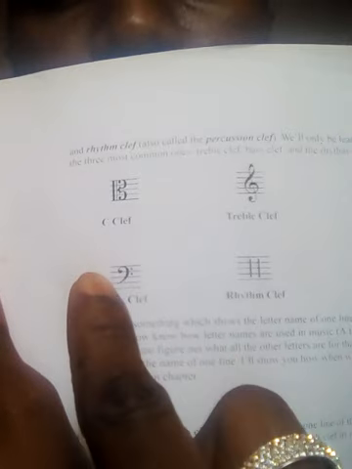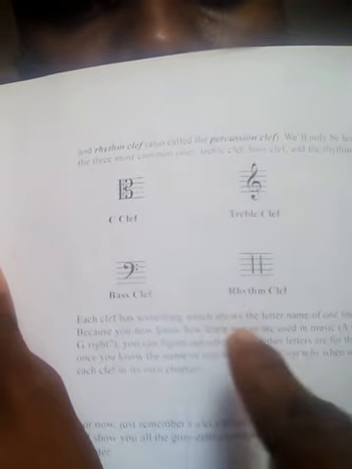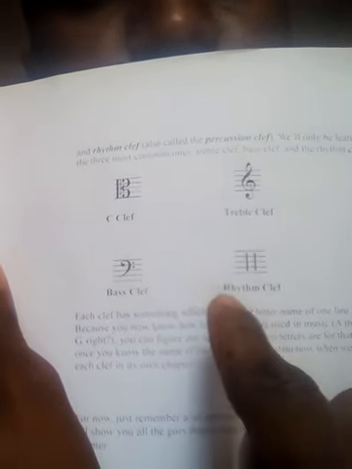And we have 4 types of clef. So these are what the clefs look like. We have the C clef, the B clef, the G clef, and the rhythmic clef. So the C clef is mostly used for string instruments, like an orchestral instrument.